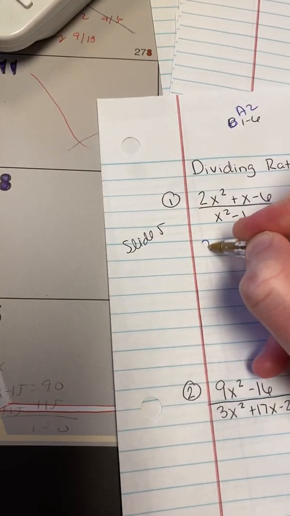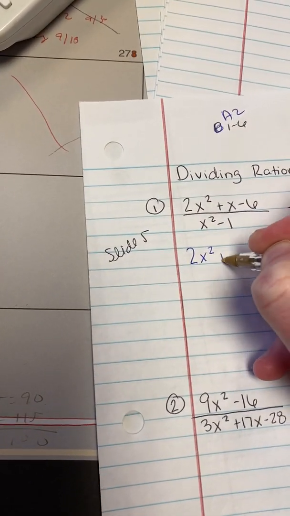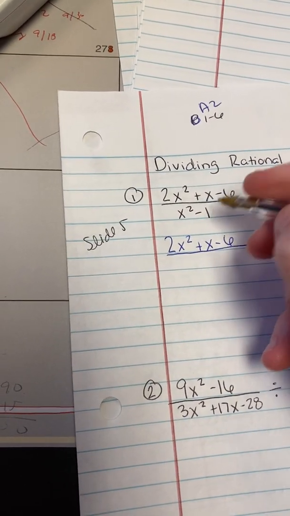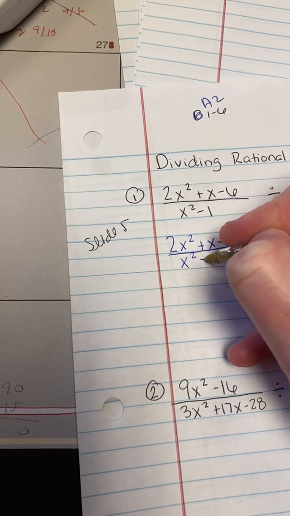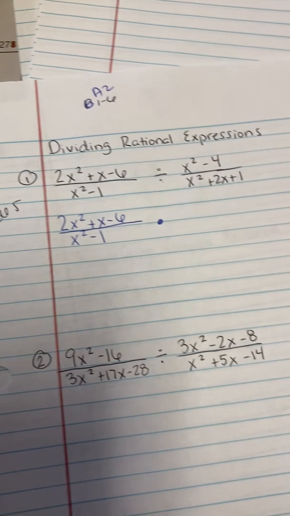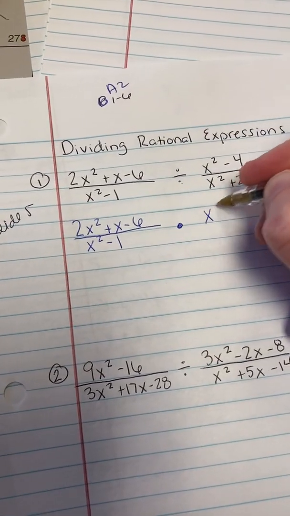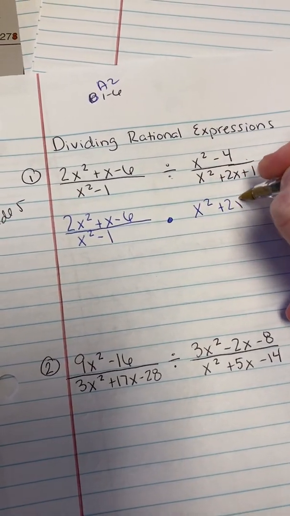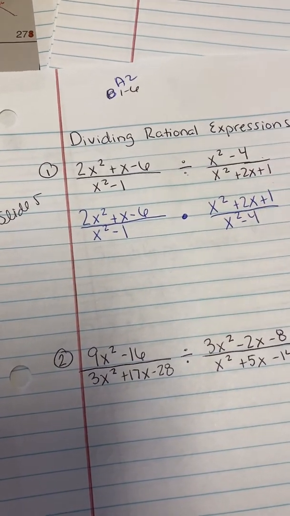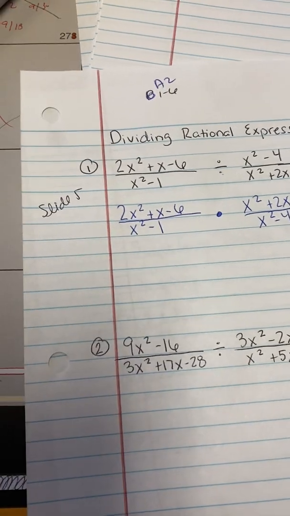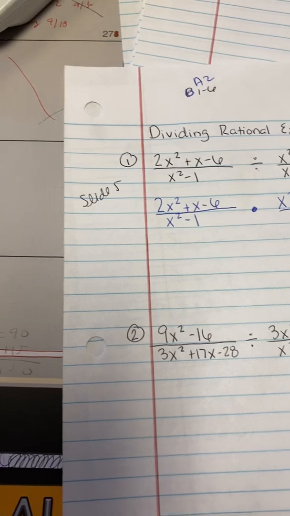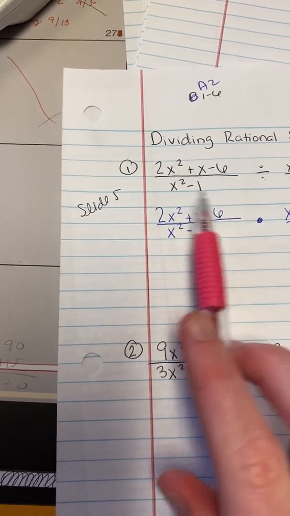We've got 2x squared plus x minus 6 over x squared minus 1. So we keep the first one, change this to multiplication, flip this one. And then we're going to factor. Okay, so this time we're going to factor this out.